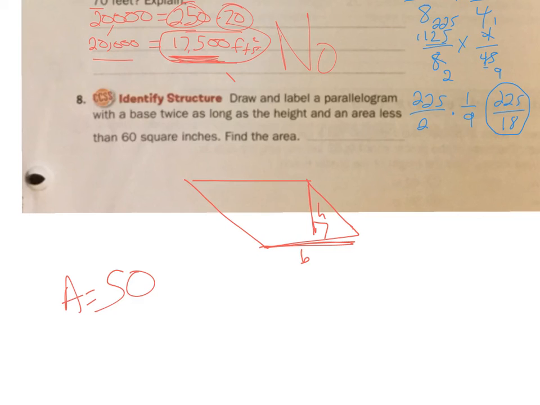Now, what if I would make my base 10 and my height 5? And that actually will work. I kind of did this backwards. I started with an area, and instead I should have said, well, what's my base and what's my height? And then see if my area is less than 60.